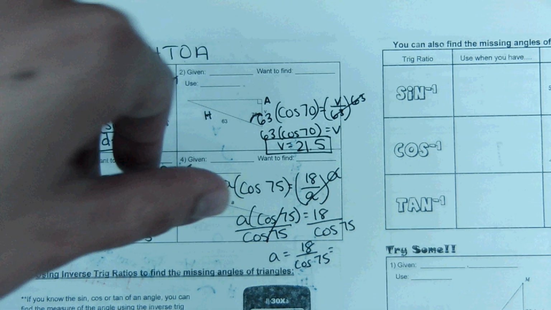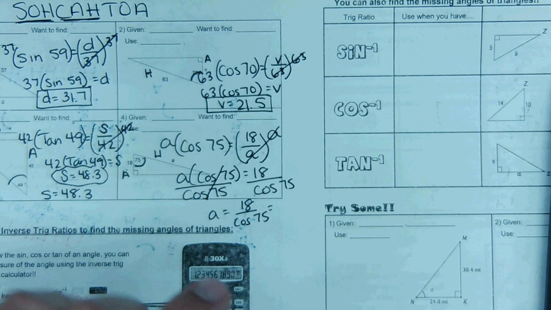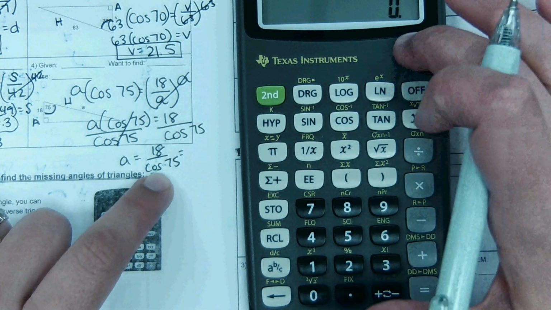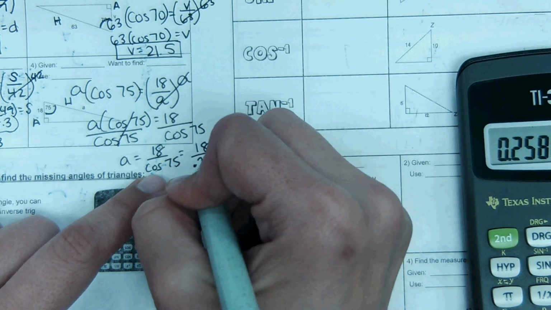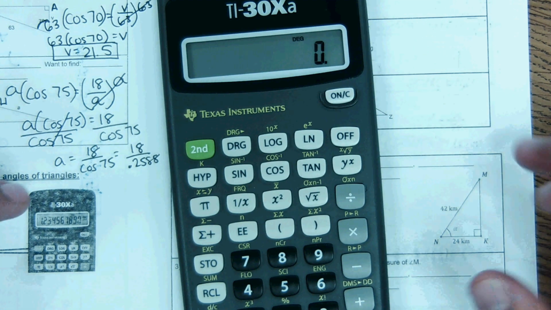Then divide by cosine of 75 to get A by itself. A equals 18 over cosine of 75. Now, there are different ways that you could do this. In this calculator, it's a little bit tricky. You could do 75 cosine, get the decimal, and write that down. So 18 divided by 0.2588.